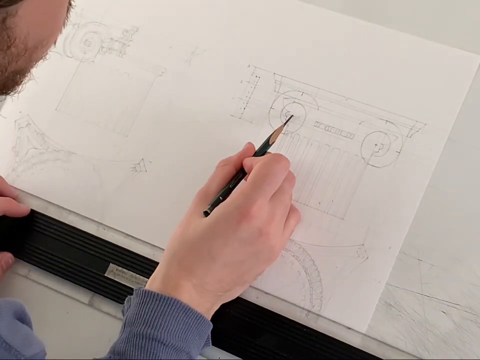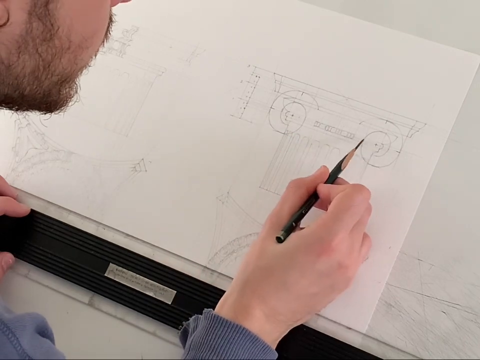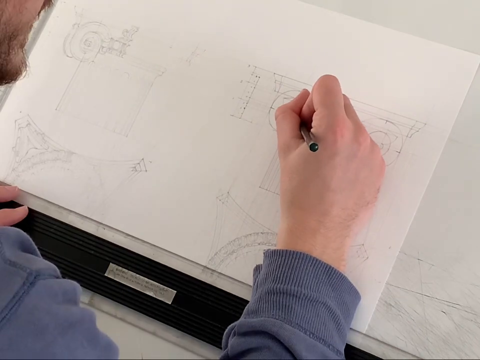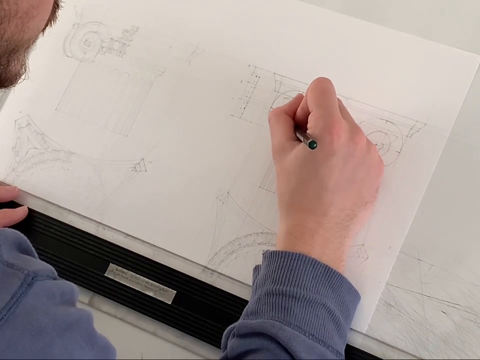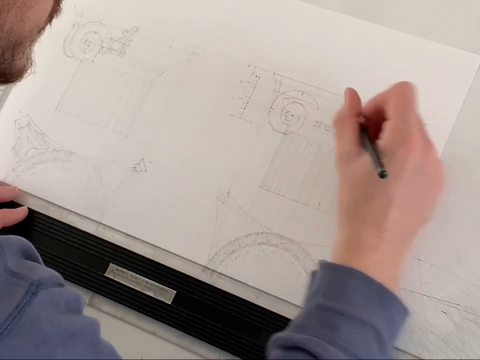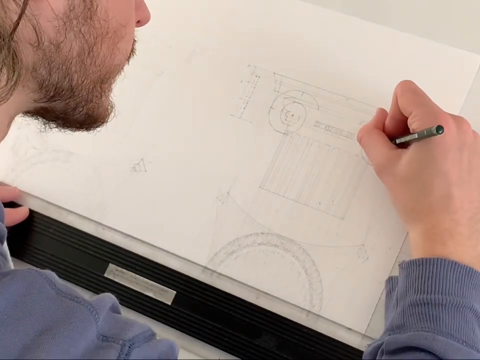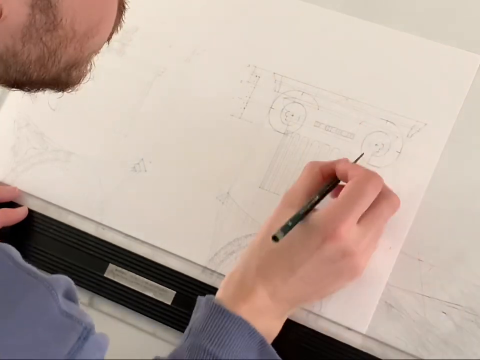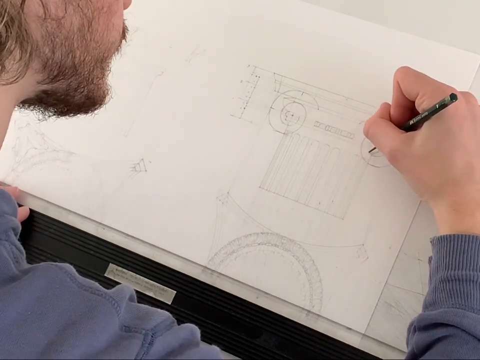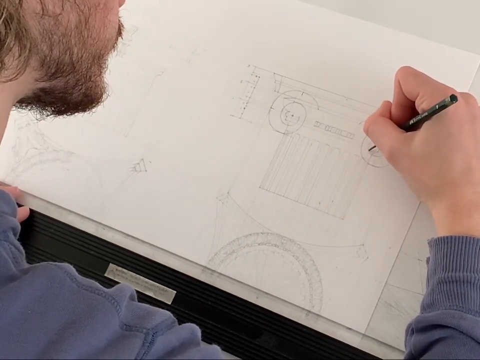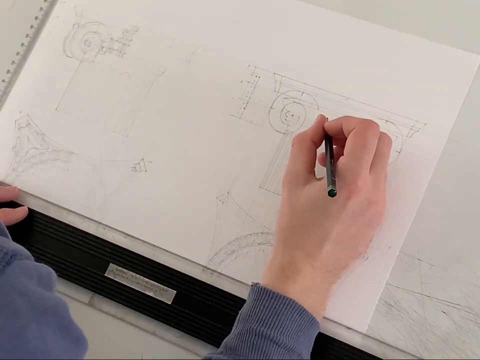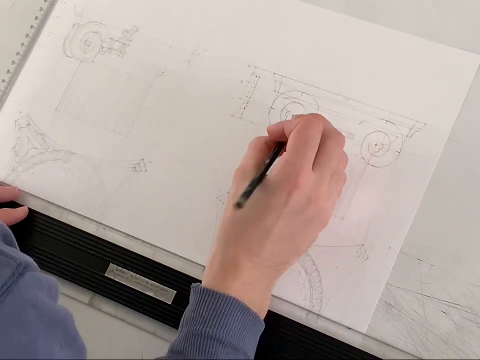So now I'm dividing the distance between the center and that edge in half again. That's where the next part of my spiral goes. And there. And same again here.